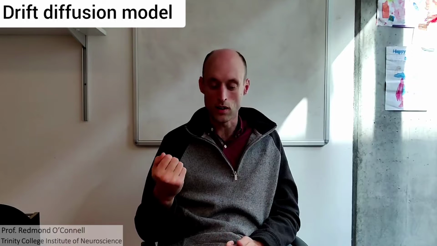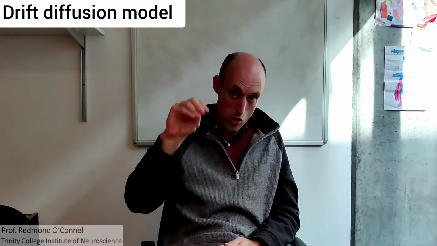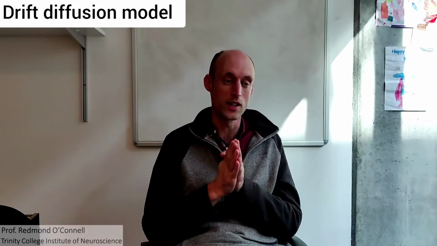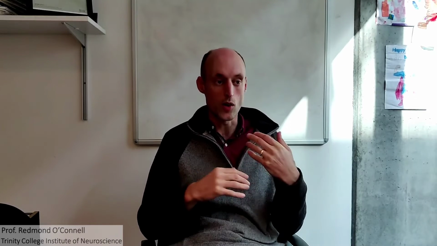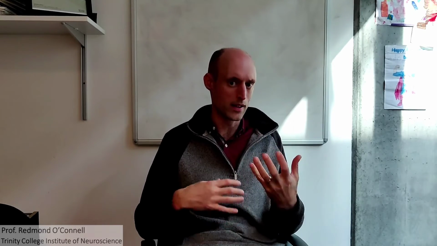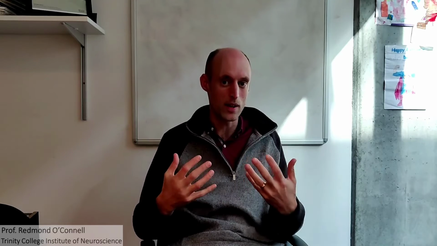And so that's the fundamental idea behind the drift diffusion model. But beyond that core ingredient of evidence accumulation, which itself took a lot of work over decades, again primarily work done in monkeys to prove that the brain actually does use this evidence accumulation process, there are a lot of alternative models of decision making that share that ingredient but differ in really fundamental ways that are important for how we think about decision making.